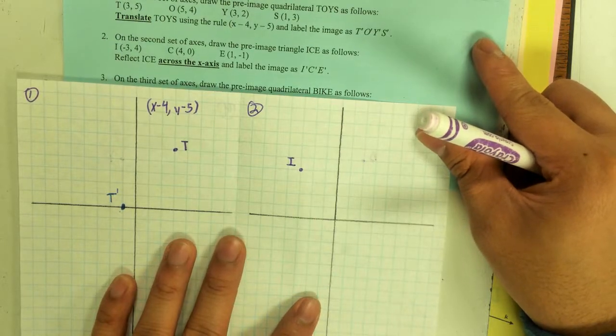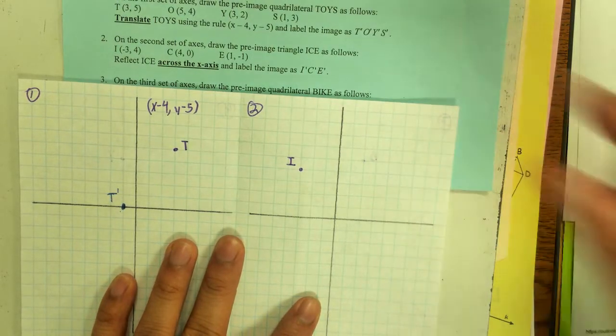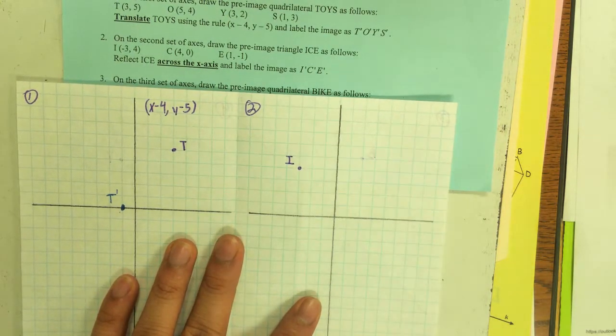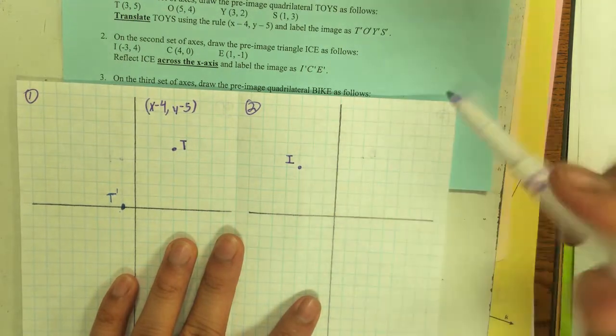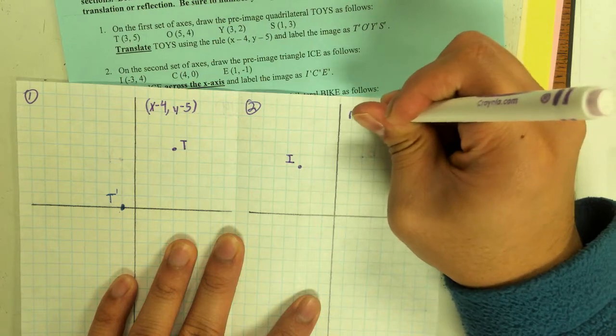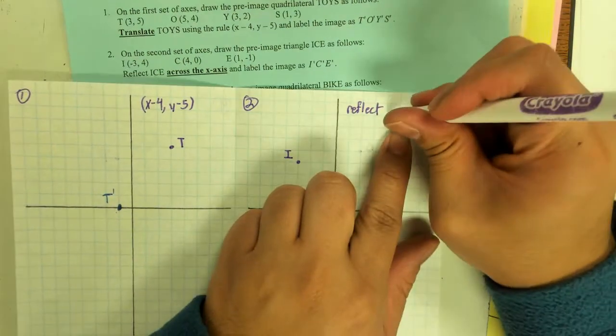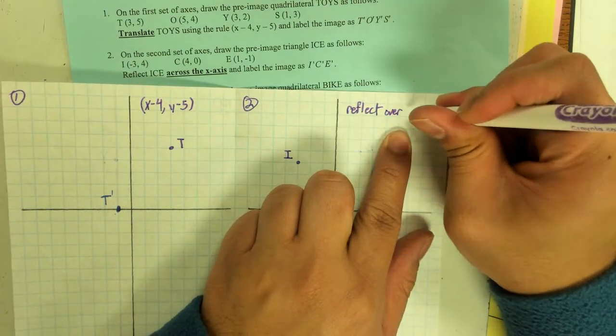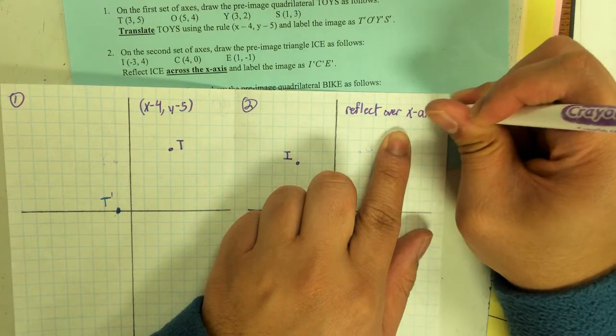Next, number 2 tells us to reflect across the x-axis. Here's my point I, and we reflect over across the x-axis.